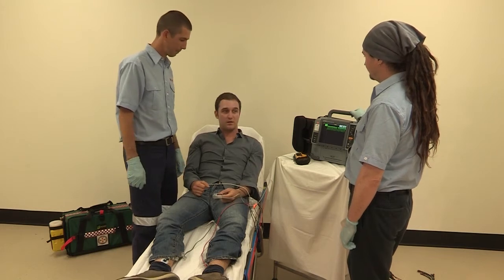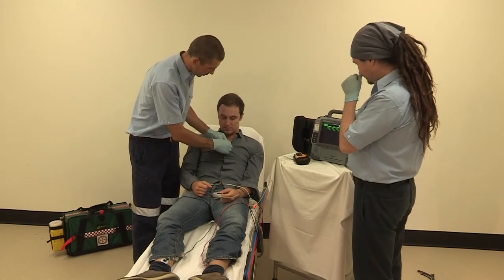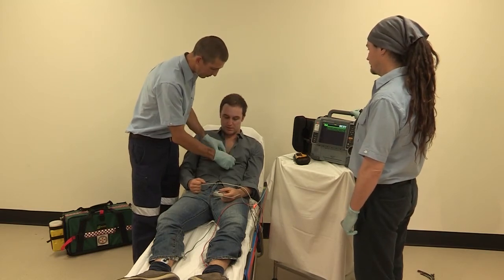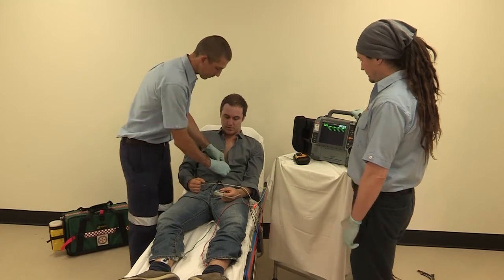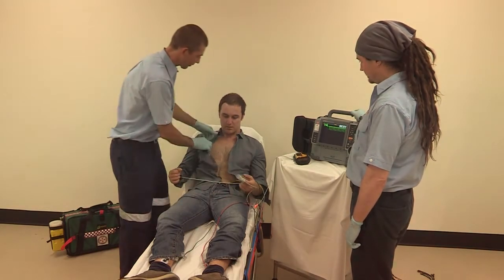Ask the patient to lie down flat preferably, or if this is too uncomfortable, you can sit them in a 45-degree angle. You'll need to expose the patient's chest. When doing this, you can maintain dignity by using a sheet to cover the upper portion of the body.